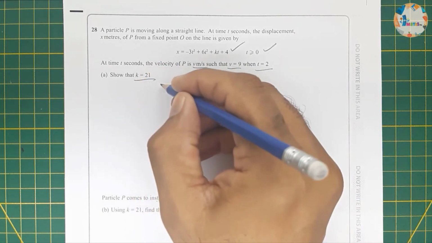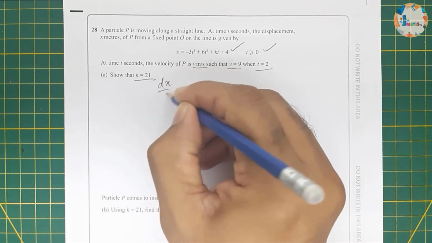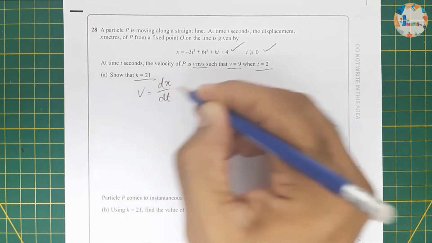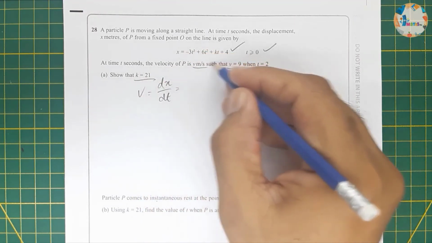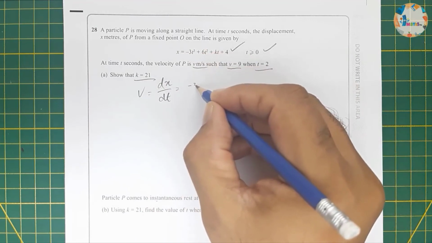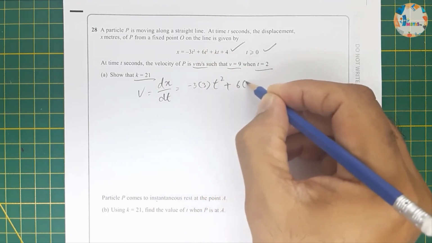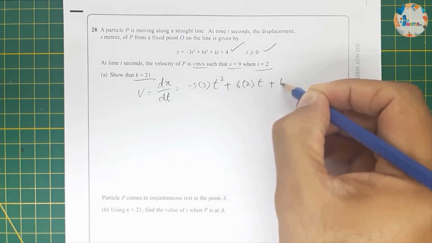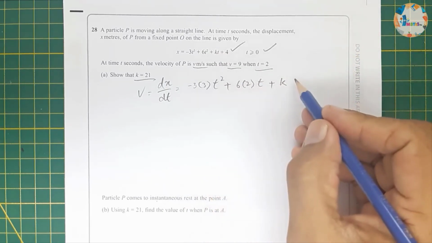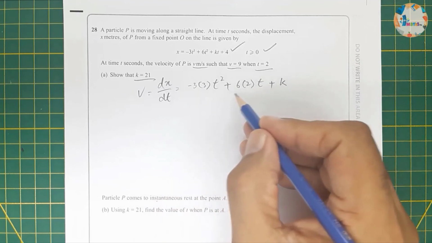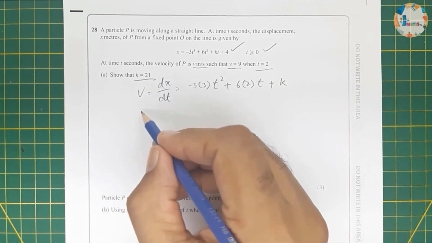So dx by dt will be velocity, and this will be equal to, we'll take the derivative of this one, so minus 3 into 3t squared plus 6 into 2t plus k. This will be the derivative.